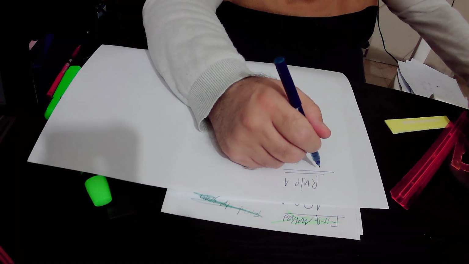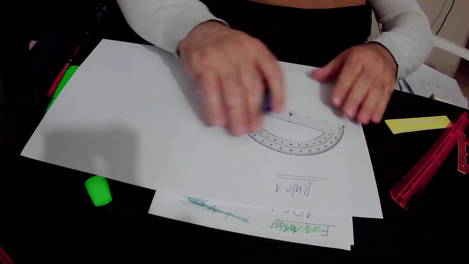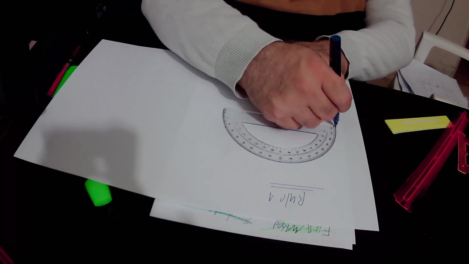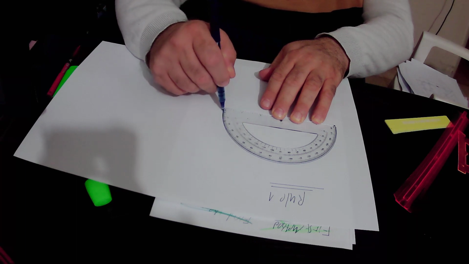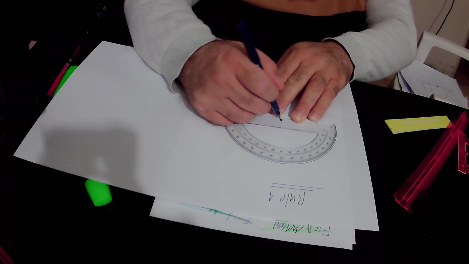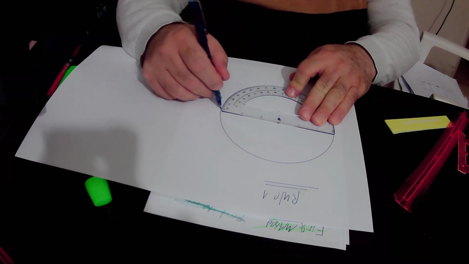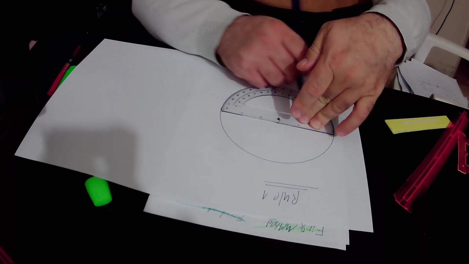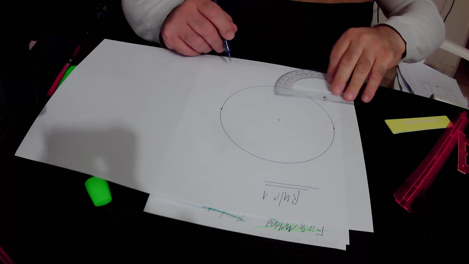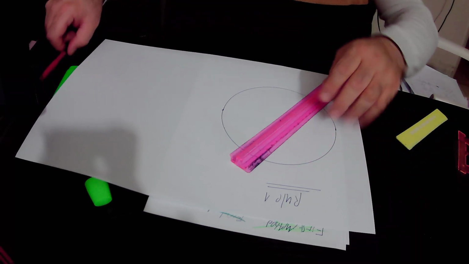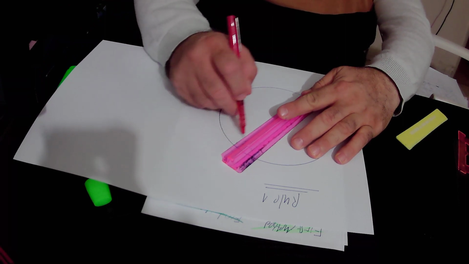So here we have this circle, we have chord AB. This is chord AB.